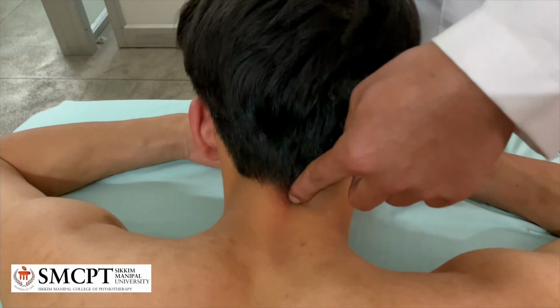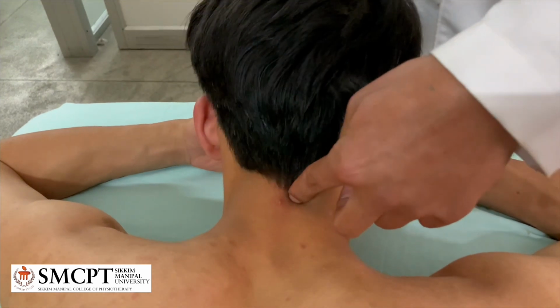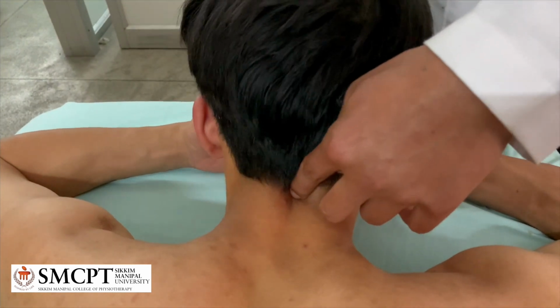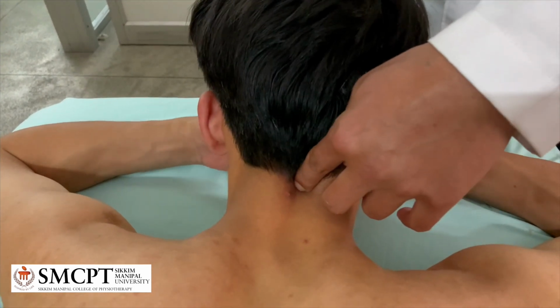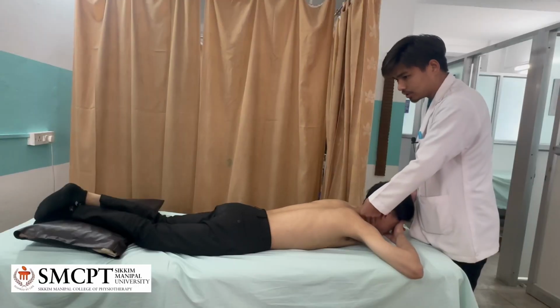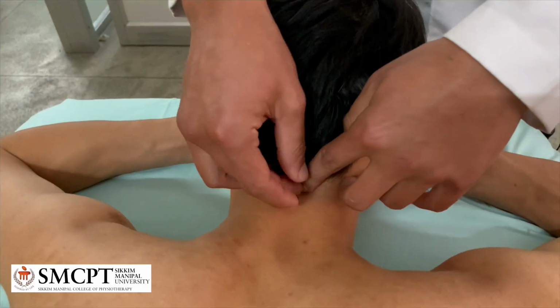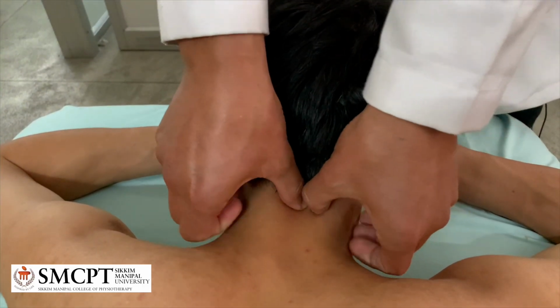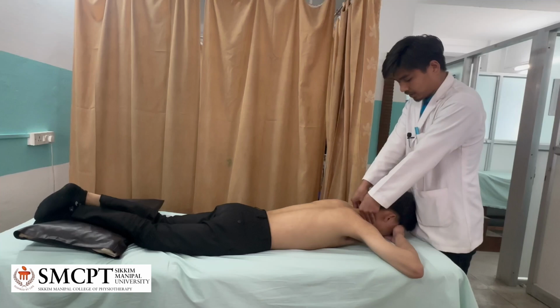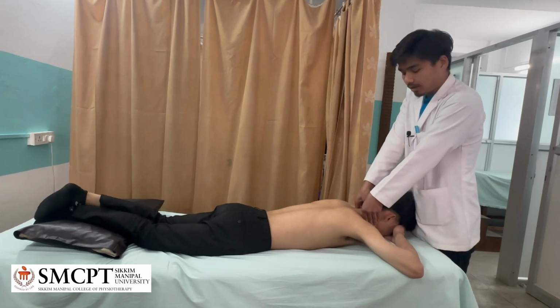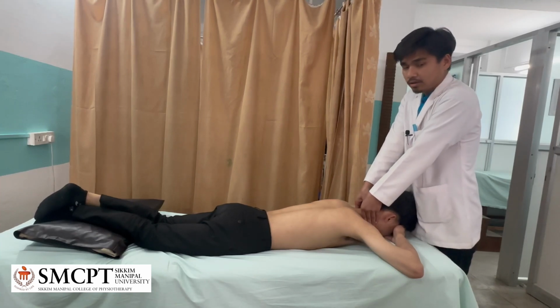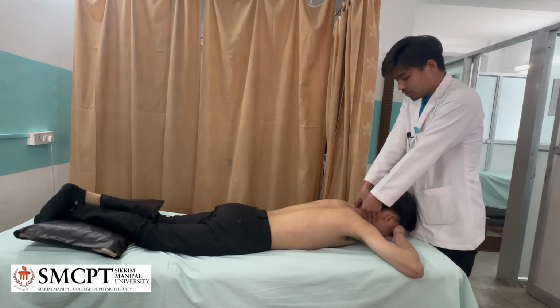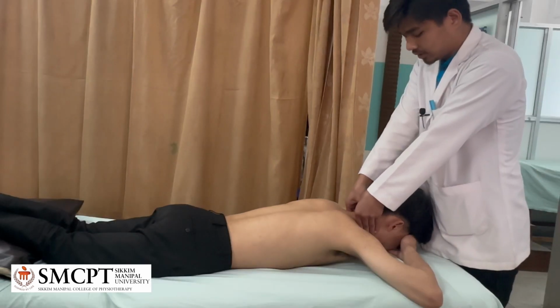To confirm the facet joint, we should ask the patient to flex and extend the neck. The therapist should feel the opening and closing of the facet joint, and as the therapist feels the facet joint, he should place two fingers approximate to each other, stabilize his hand, and then go for mobilization on the facet joint.